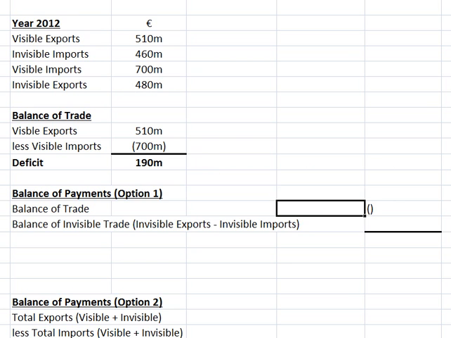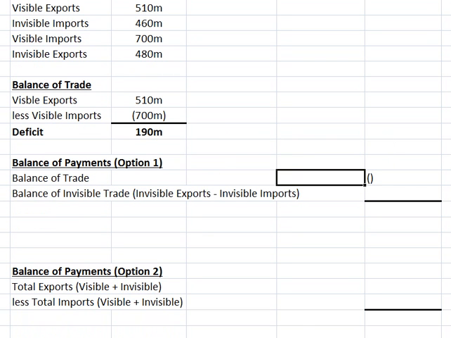Now, the balance of payments can be calculated in two ways. I'm going to show both options. Option 1 is where we take our balance of trade, which is negative 190 million, or a deficit of 190 million, and we add or subtract our balance from invisible trade.